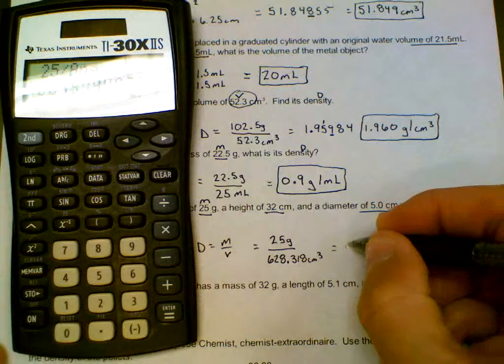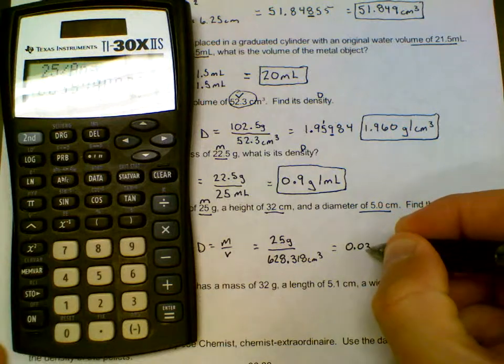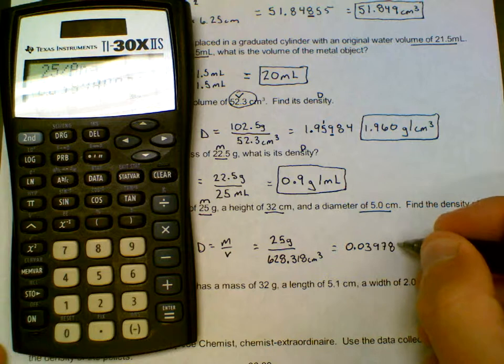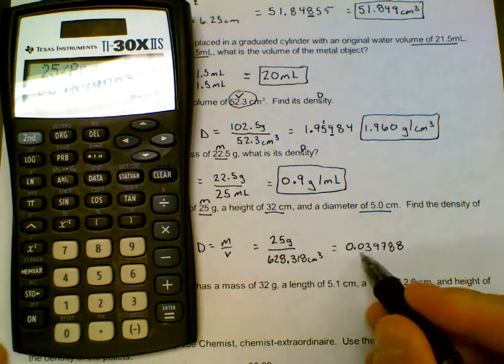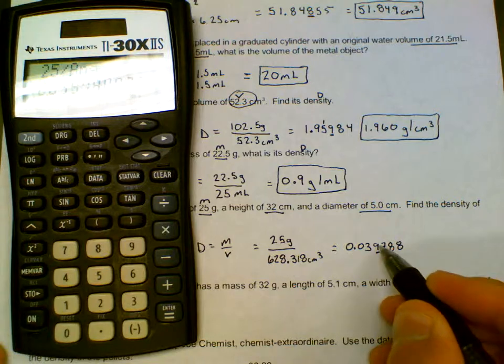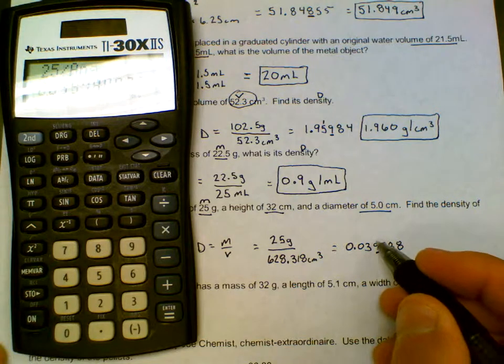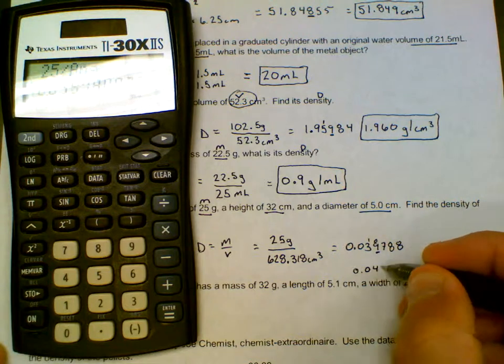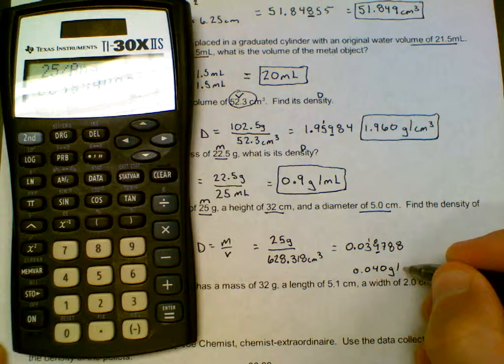My final answer there is 0.03978. Keep 3 digits past the decimal. 1, 2, 3. 9 followed by 7 means this is going to round up again to a 10. So 0.040 grams per centimeter cubed.